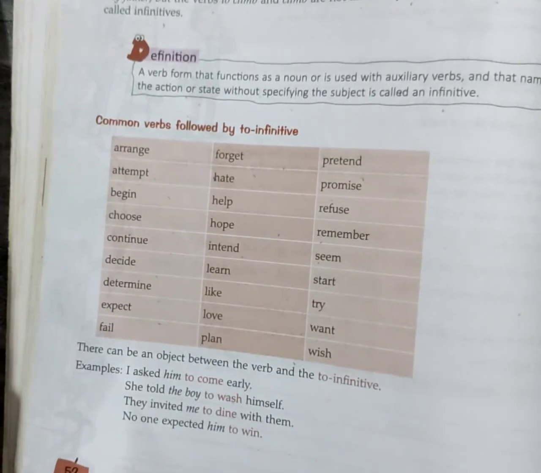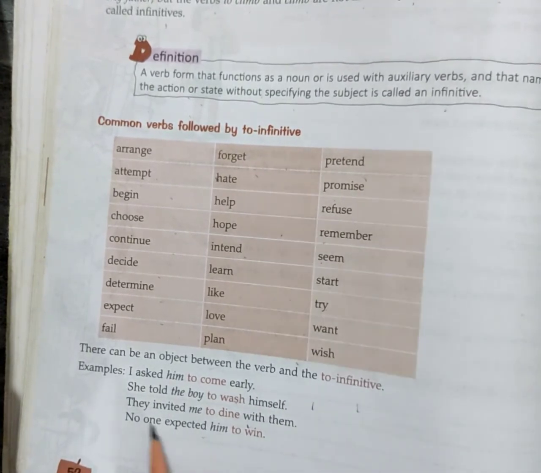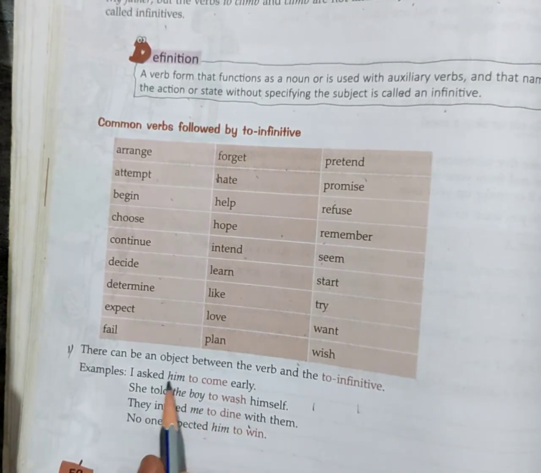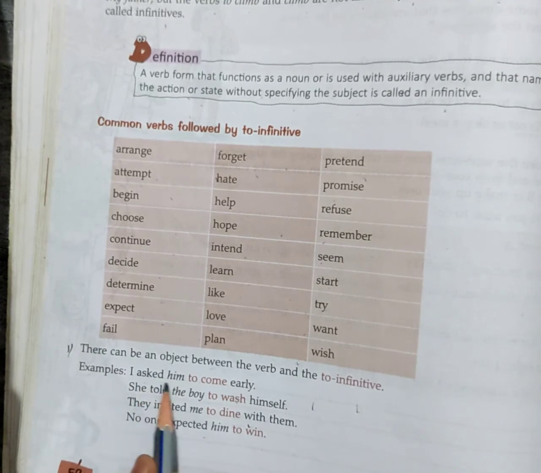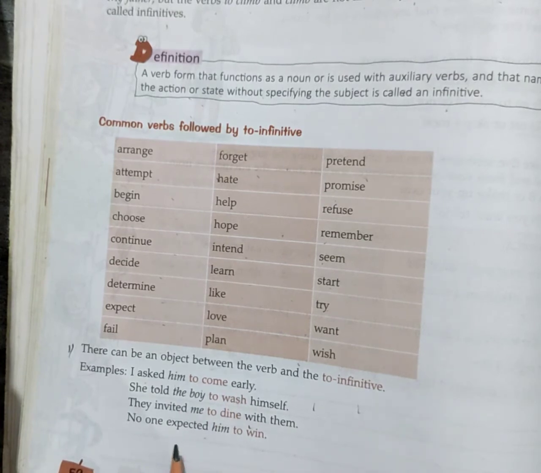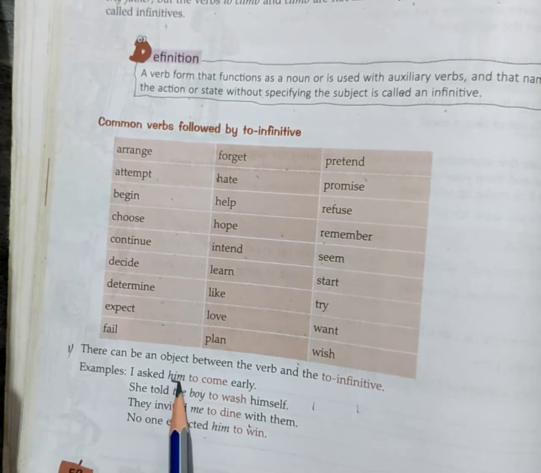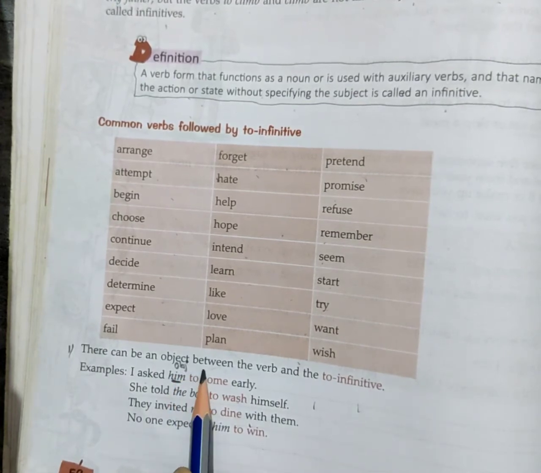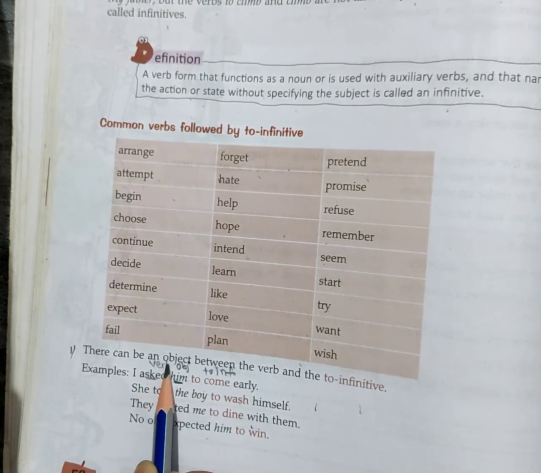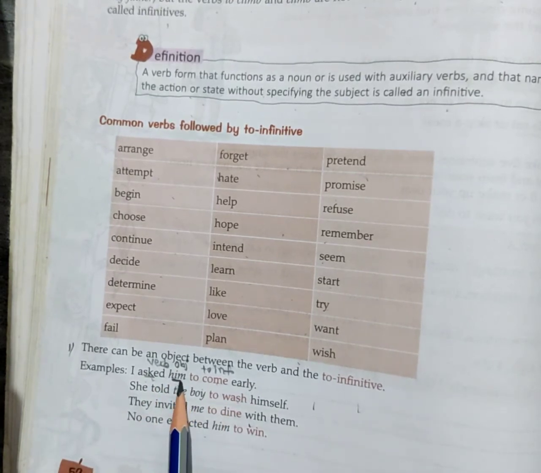Okay? There can be an object between the verb and the two infinitive. Look at here. So this is, you can say, the first one: I asked him to come early. Now look at here. I asked him to come early. So between the verb and the two infinitive, object is there. This is known as object. This is two infinitive. And this is known as verb. So look at, between this verb and two infinitive, object is there.